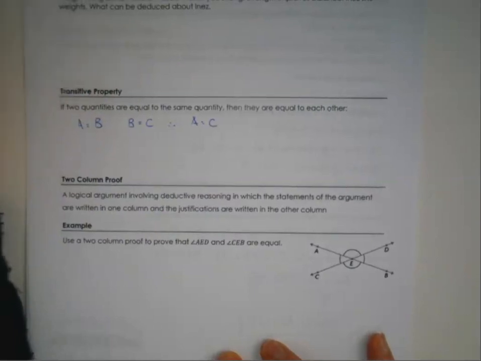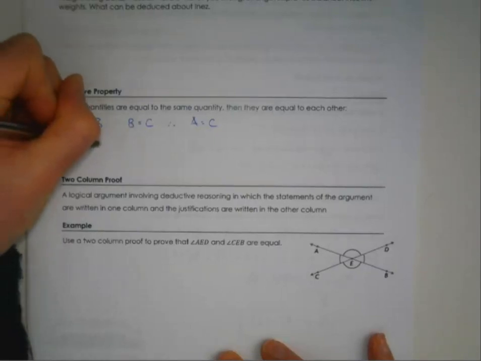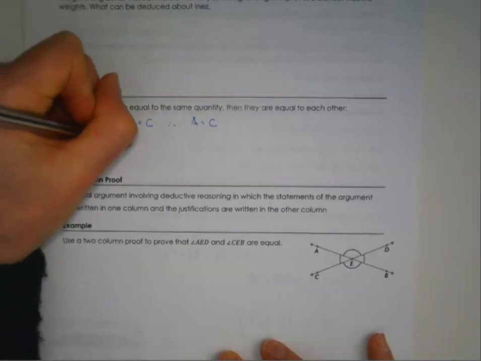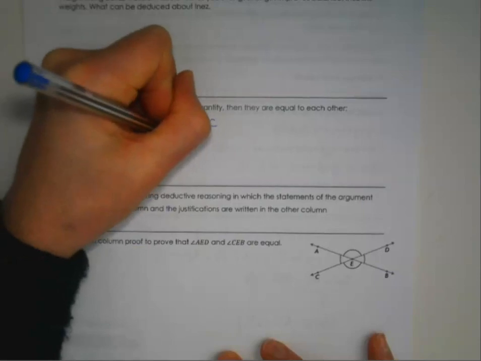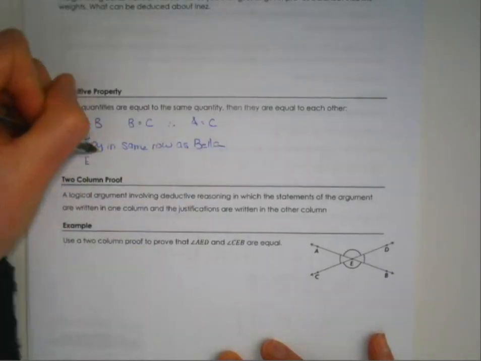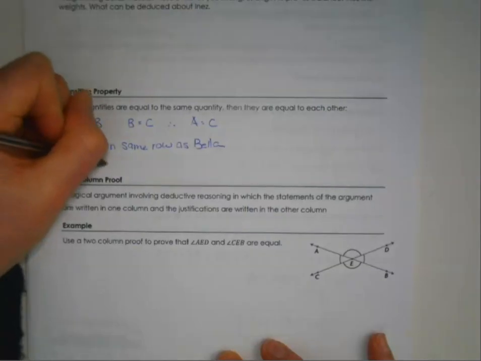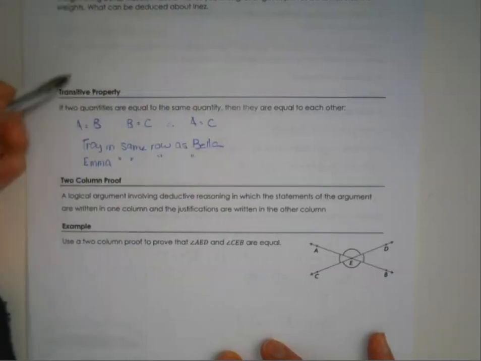Another example would be if Troy is in the same row as Bella and Emma is in the same row as Bella. So Troy is in the same row as Bella, and Emma is in the same row as Bella.